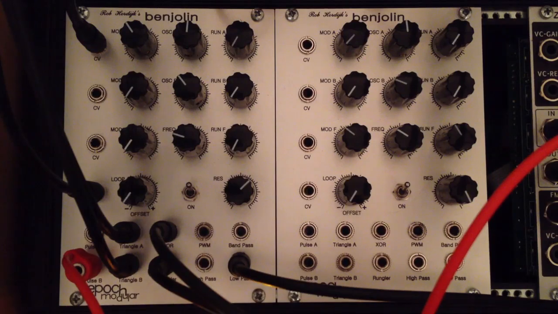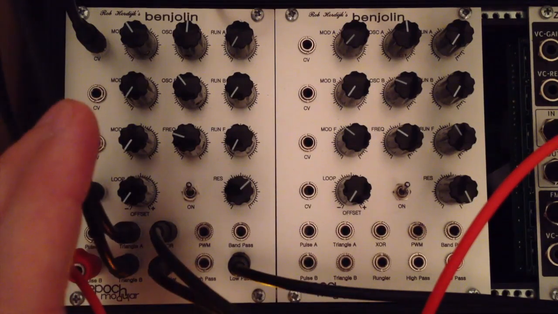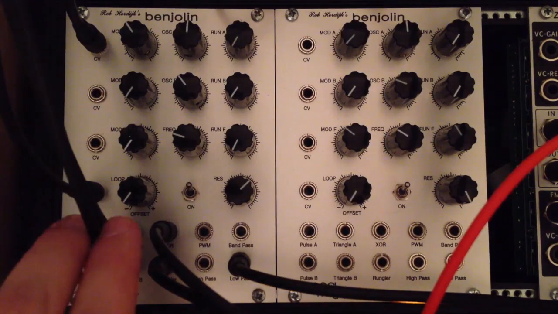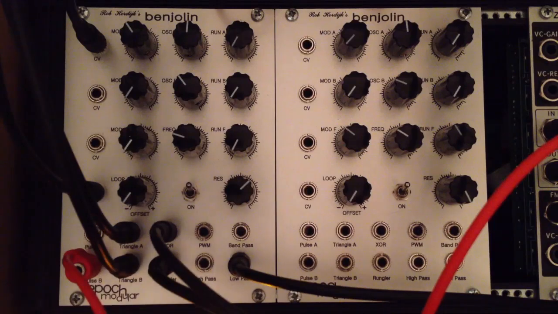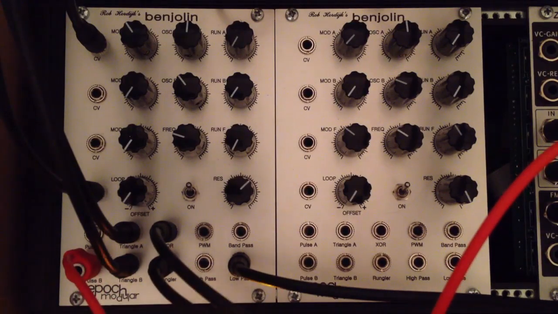The other addition is I've taken the triangle output of the A oscillator, and rather than just mix it in, I've sent it to an ADE10 reactive wave shaper, and that's also getting modulated by the triangle output of oscillator B. That's going into a Tip-Top 2040 low-pass filter, and I've patched the Rungler output to modulate that filter frequency. And then lastly, I just threw in a Tip-Top 808 kick drum.